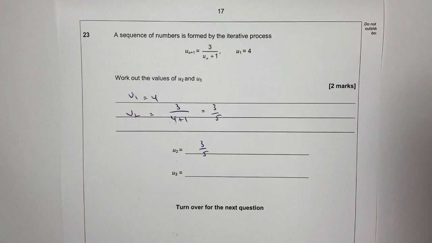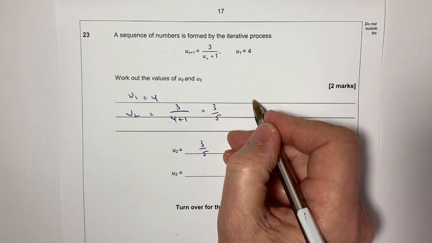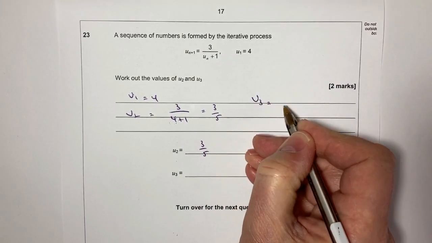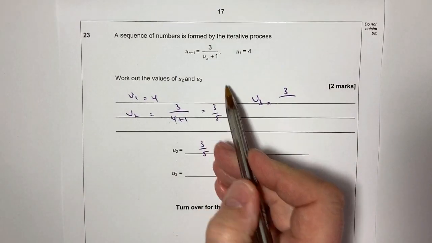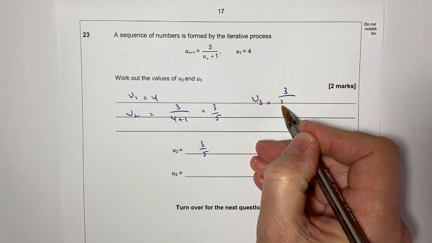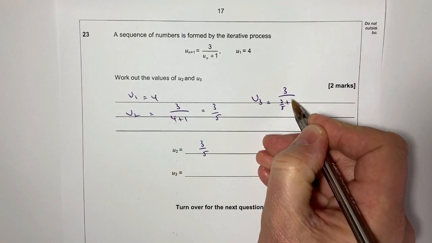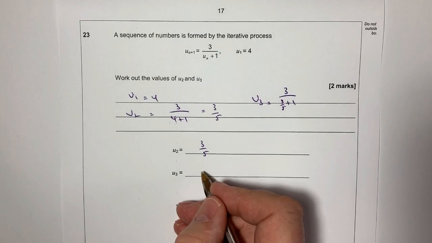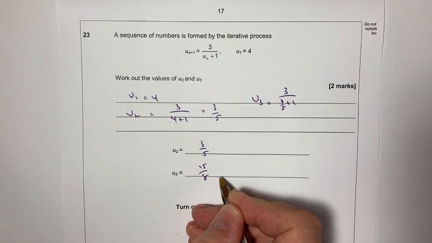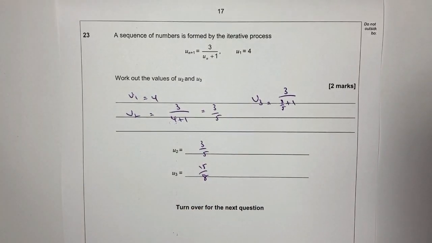Then if we work out U3, we do exactly the same thing. Again, we're using a calculator, so it's not too bad. So we've got 3 over, and we're now going to use this value, 3/5 plus 1. Sorry about my wobbly writing there, but 3/5 plus 1, and again pop that into a calculator and you're going to get 15 over 8. Now you might be tempted with both of these to put them down as decimals.